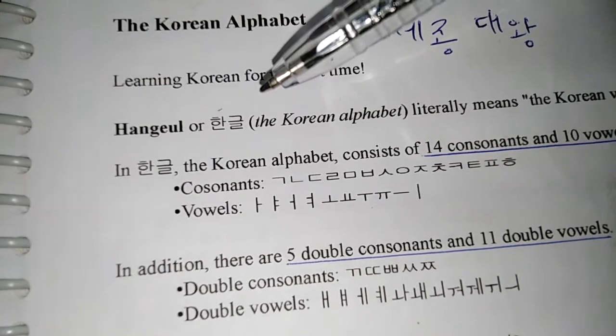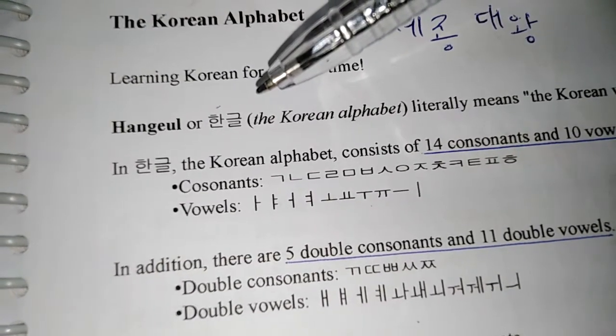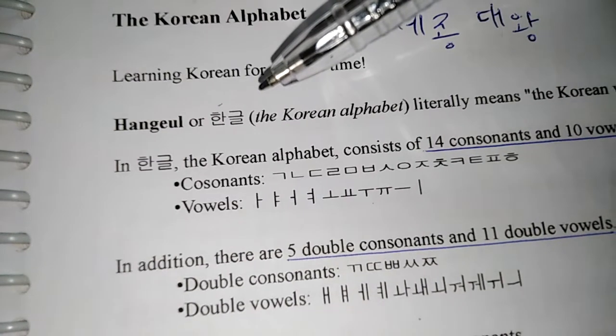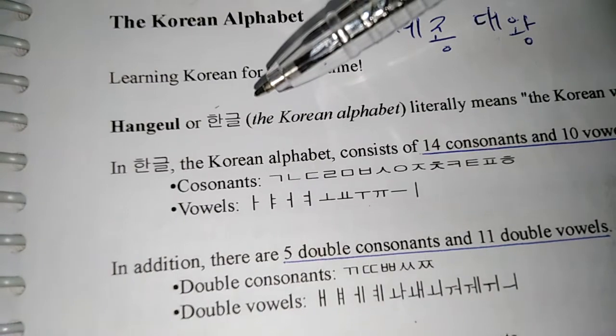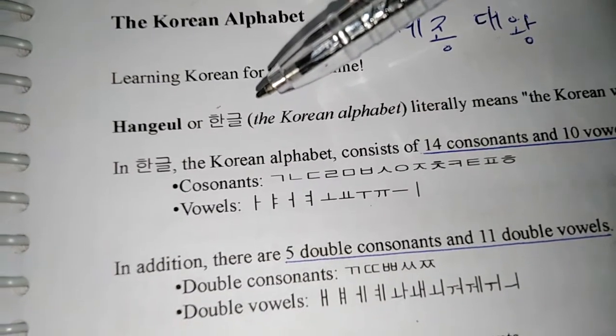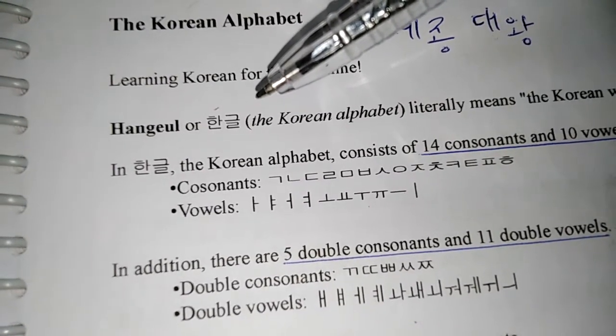So before getting into the alphabets as such, I would like to tell you how to write a syllable, or how to write Korean in general. Writing Korean comes in two orders.